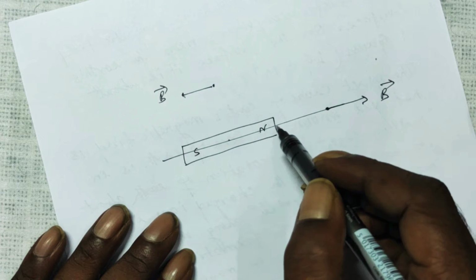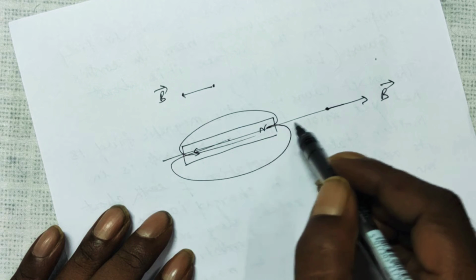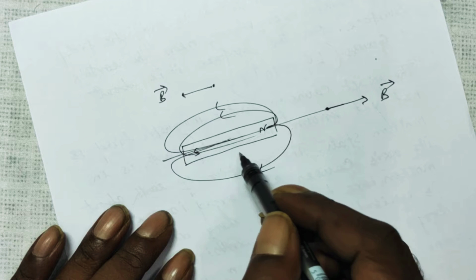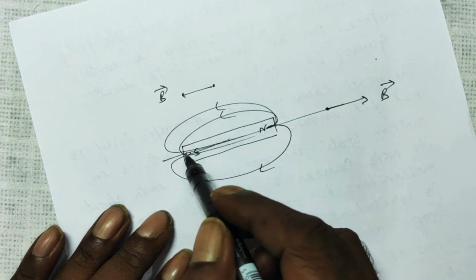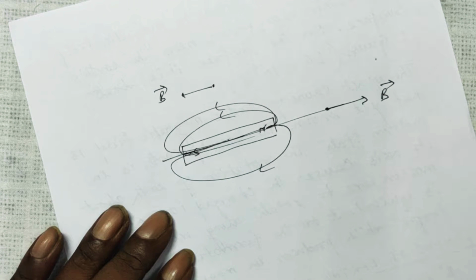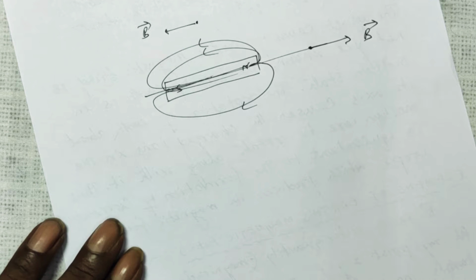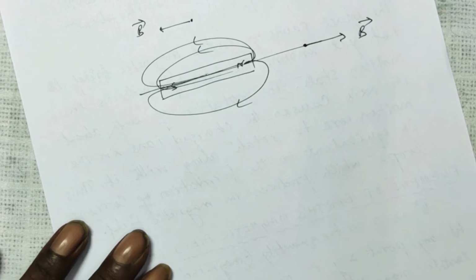And the magnetic field lines were like this. Means outside the magnet it is from north to south, and within the magnet it is from south to north. And in this video you have to have a little imagination, or your 3-dimensional imagination.